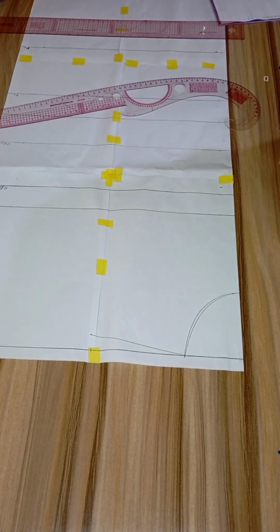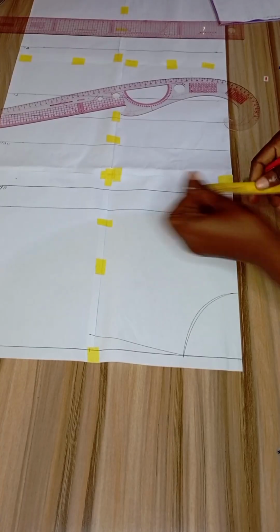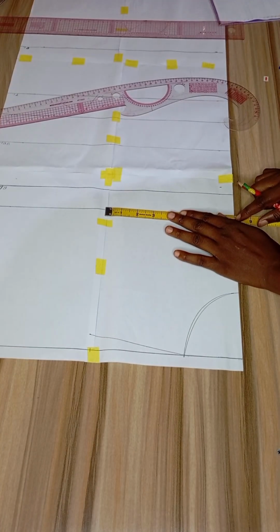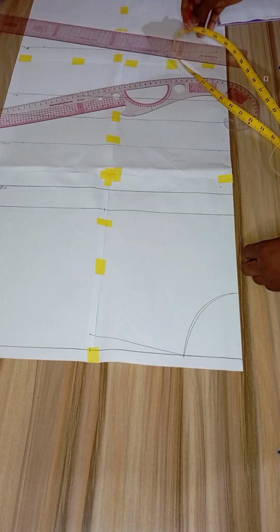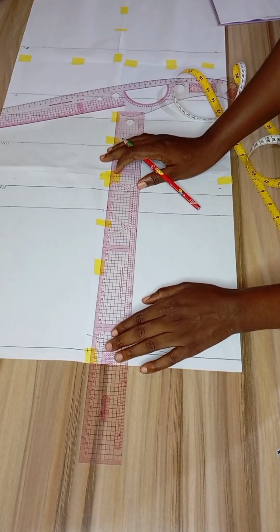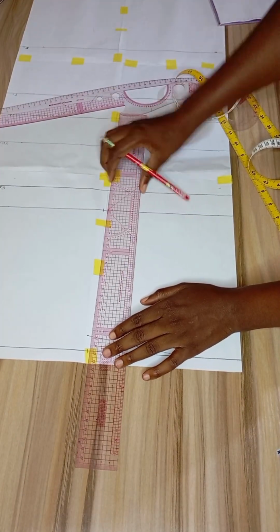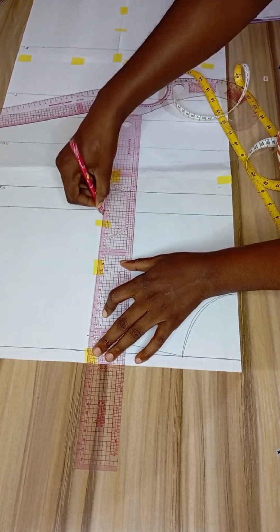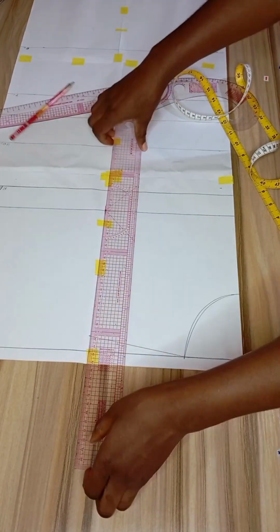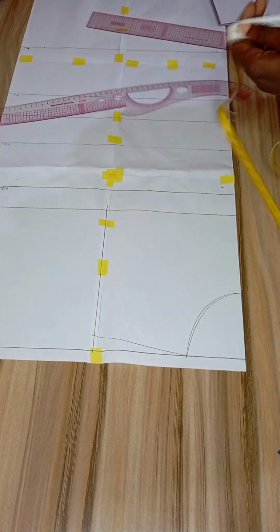The next thing we're going to be doing now is to take our shoulder measurement also on our chest line in order for us to get a straight line for our armhole. If you don't understand what I'm saying, just look at what I'm doing and then do the same, you'll get it.